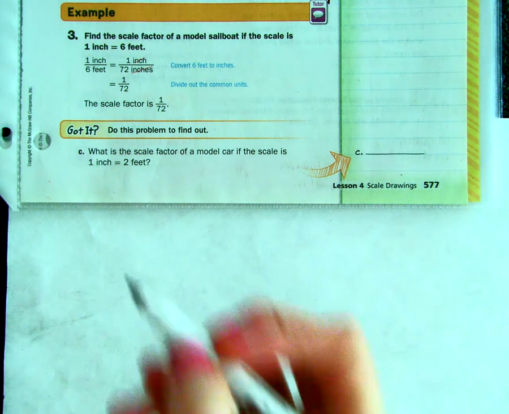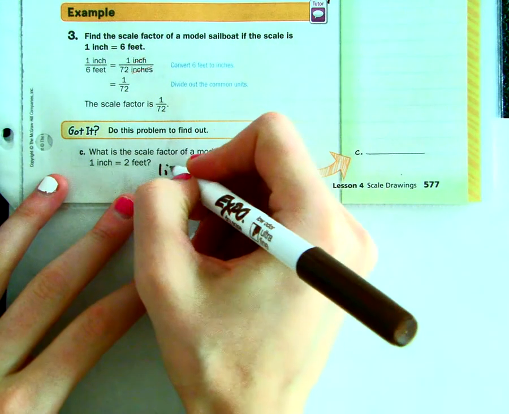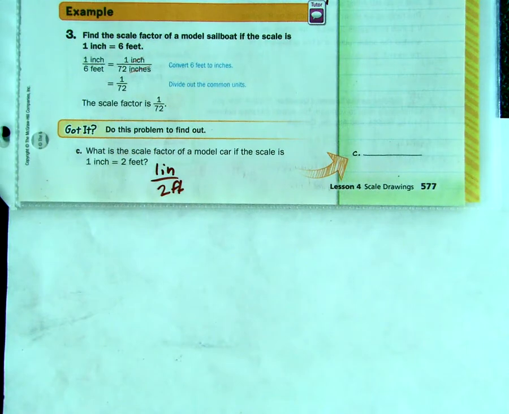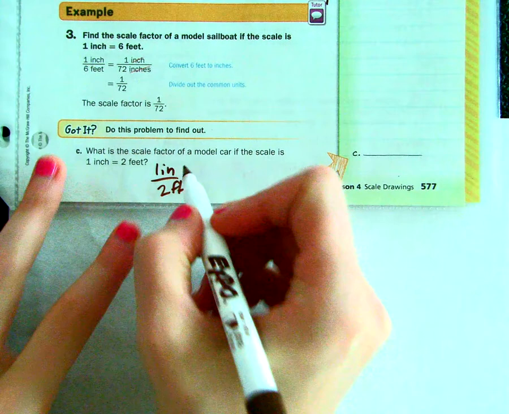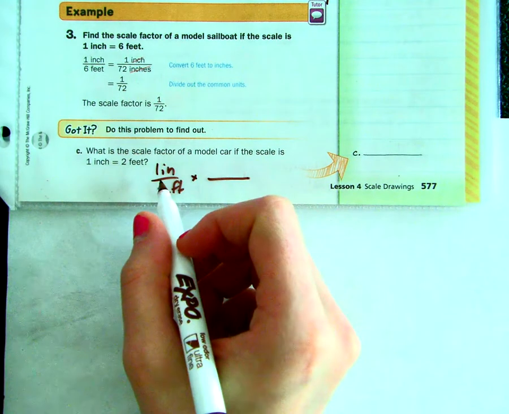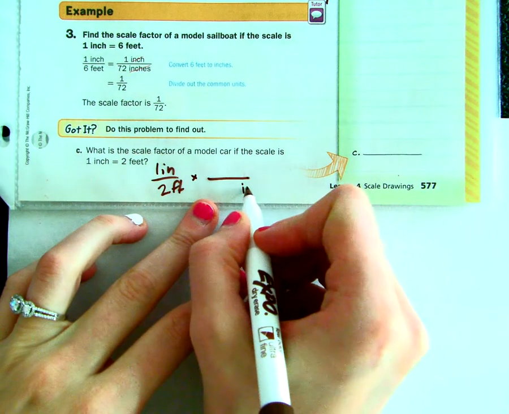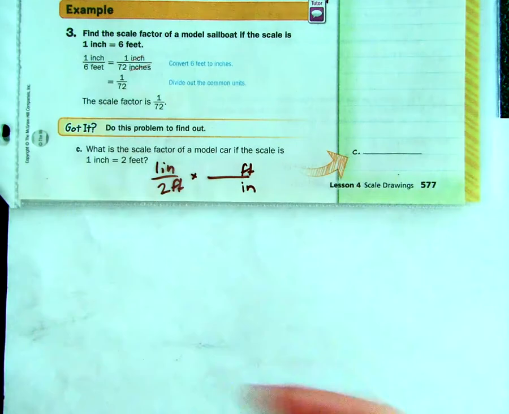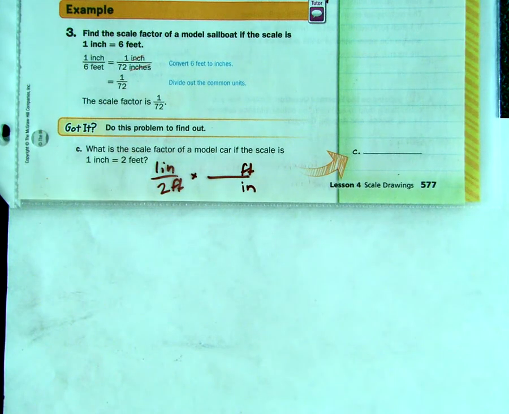We're going to start with our scale, 1 inch over 2 feet, and we want to get rid of our labels. A scale factor has no labels. So I'm going to multiply by a conversion fraction. Now, if I have inches in the numerator, I know it needs to go in the denominator to cancel. If I have feet in the denominator, it needs to go in the numerator to cancel. Just like before when we cross-simplified in our fraction, we do the same thing with our labels here. And then I need to fill it in.